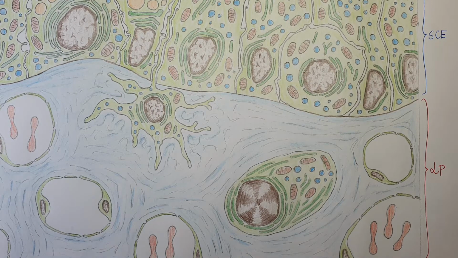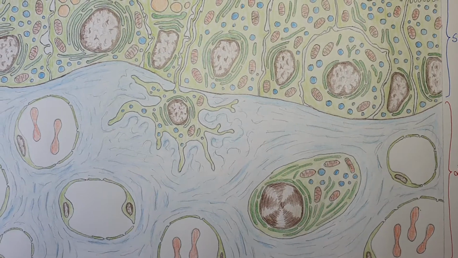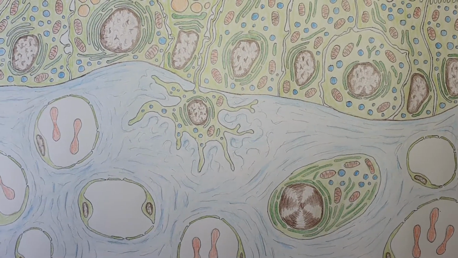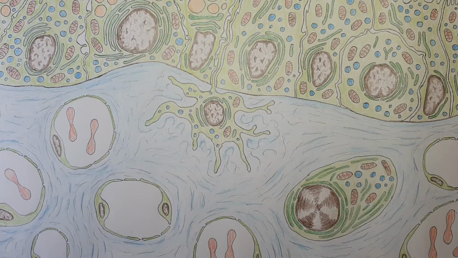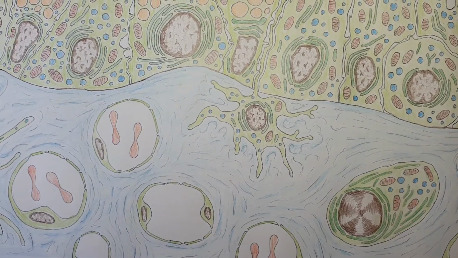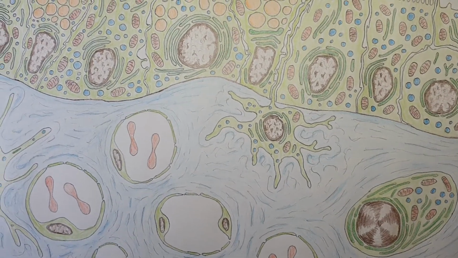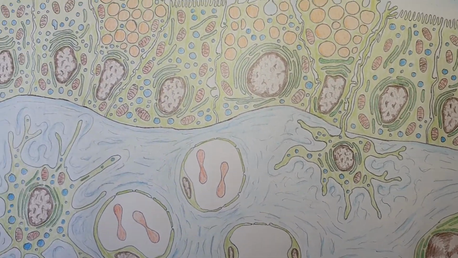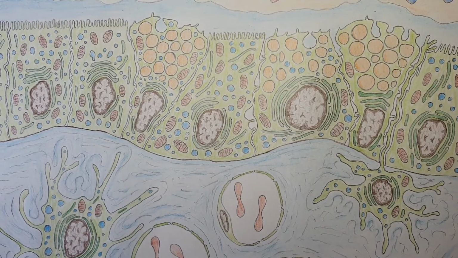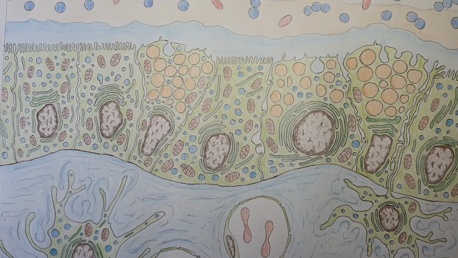And as we can see, the lamina propria has different cells, many capillaries, the extracellular matrix and lymphatic capillaries, and also other components. So now we will start to dissect this intestinal barrier and what it is made of.